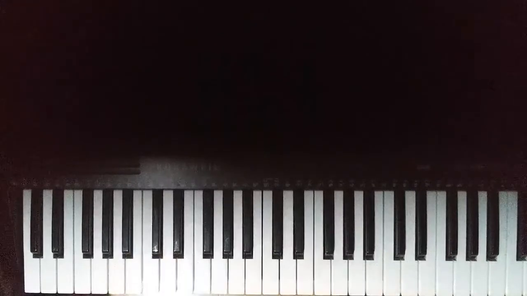Okay, no matter what you play, if you know where you are, if you know what you're playing theoretically, you're doing good.